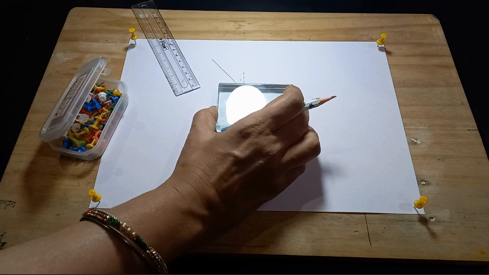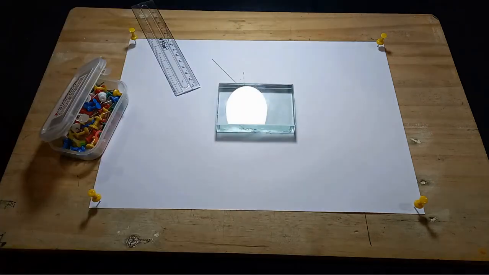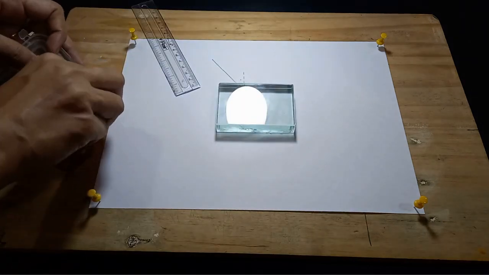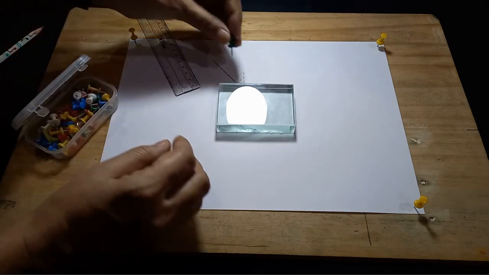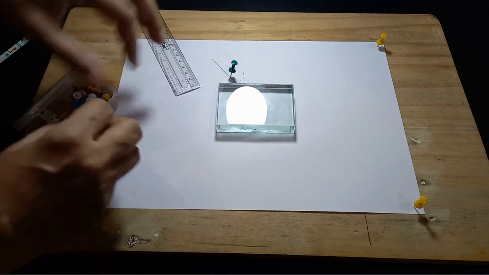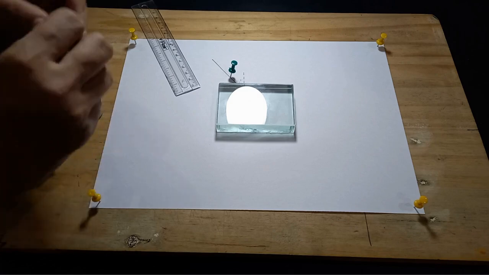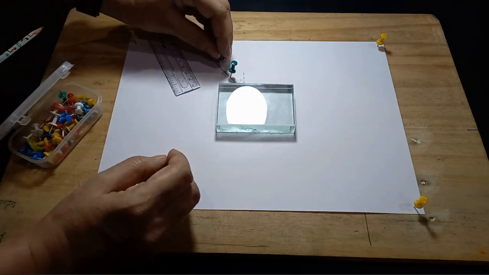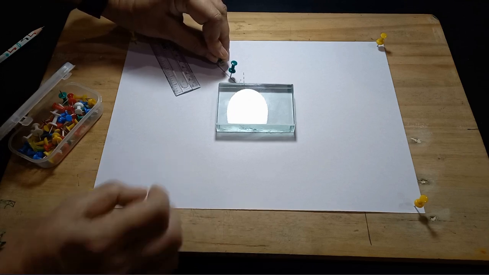Now we will trace the path of this light ray when it travels through the rectangular glass slab. So I have placed the slab back. Now I will fix two pins here. The first pin and the second pin on the line that we made previously.